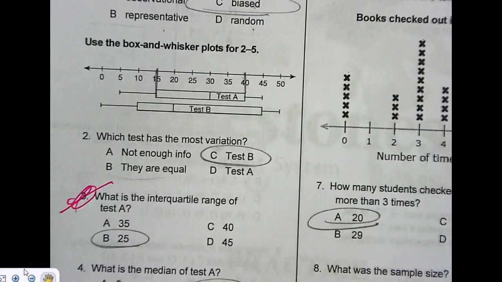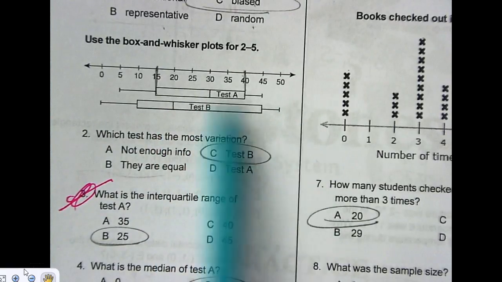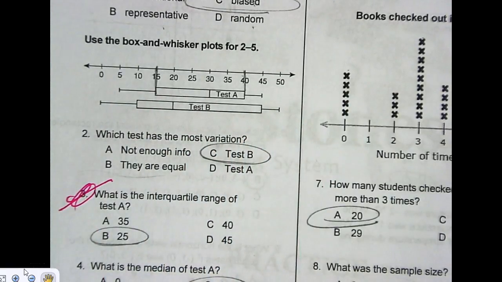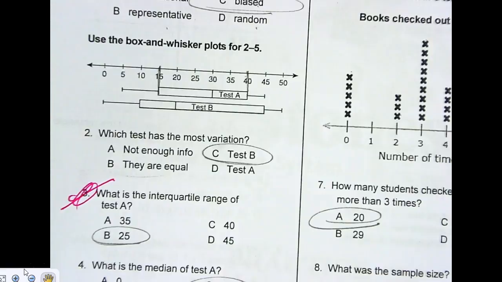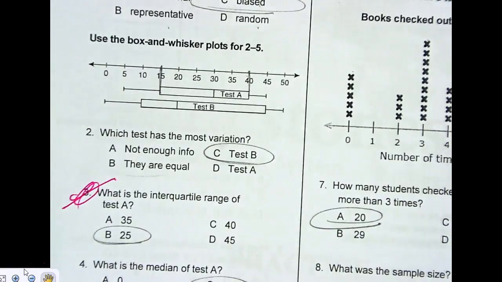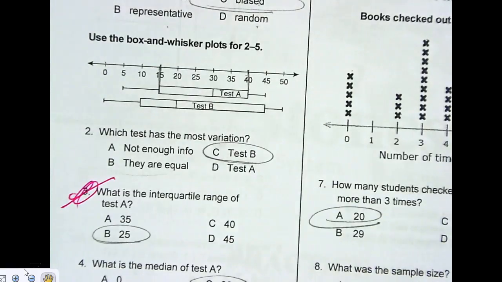2. Which test has the most variation? My answer is B. Why would B have the most variation? What does variation mean? Have you ever heard the term answers may vary? Lots of differences. So here the data is more spread out. The minimum and maximum are further apart. The interquartile range right there is further apart. So B has more variation. The data is more spread out than the data in A. Not as much variation. These are more alike. These data points are more different.